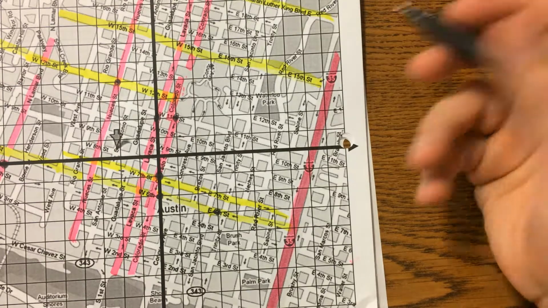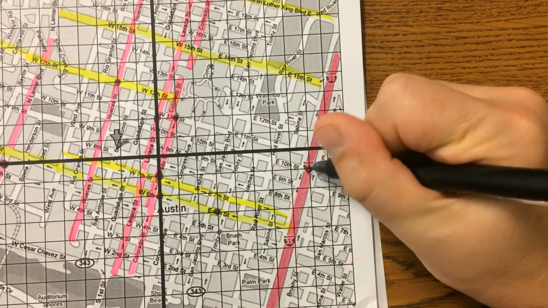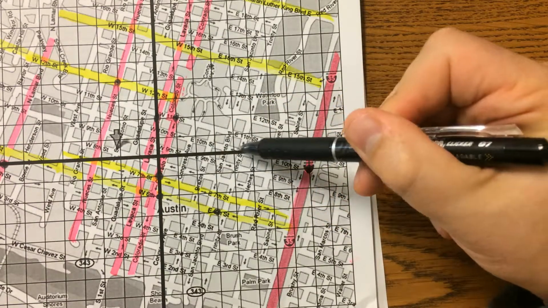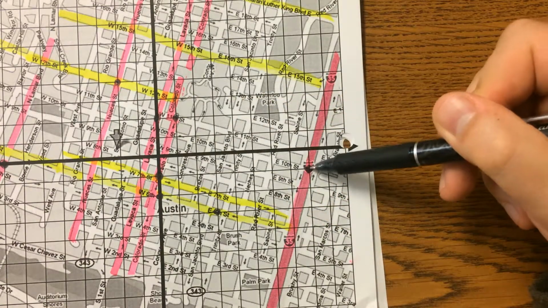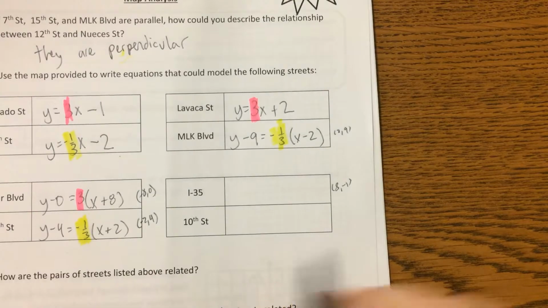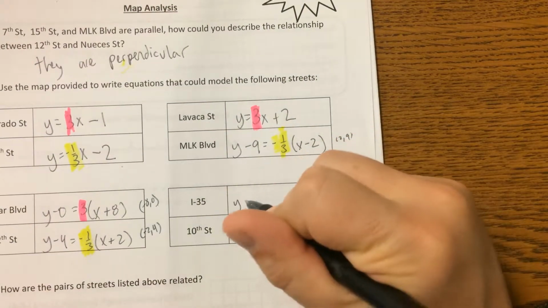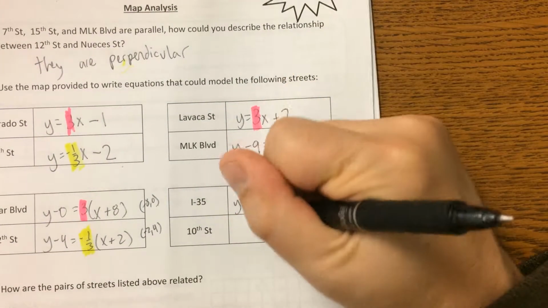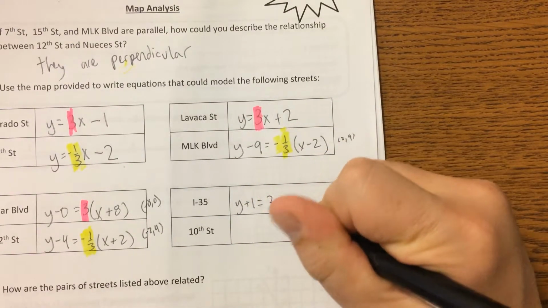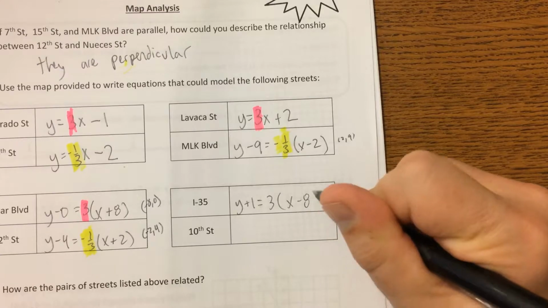So this one, I'm just going to go ahead and use this point right here, right where it says 35. And that one is 1, 2, 3, 4, 5, 6, 7, 8, comma negative 1. 8 comma negative 1. And I'll write my equation in point slope form. This is going to be a northwest, so I forgot the y. Y plus 1 equals 3 times x minus 8.